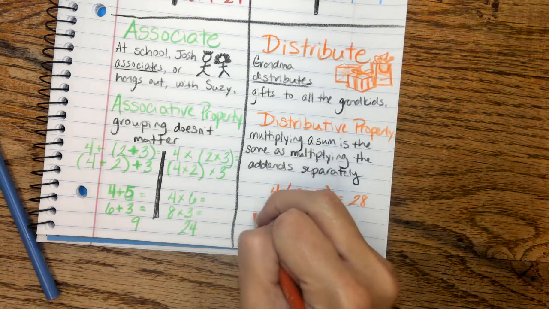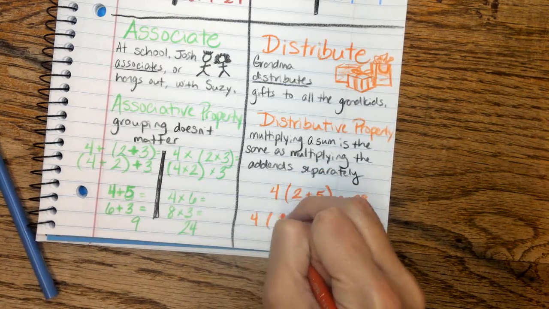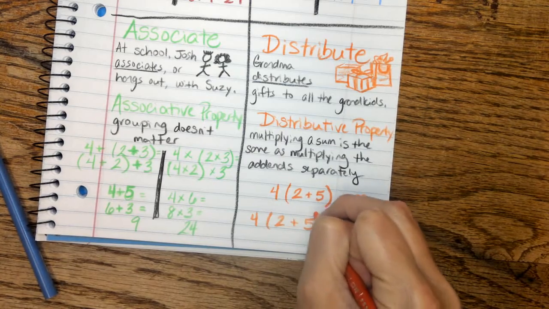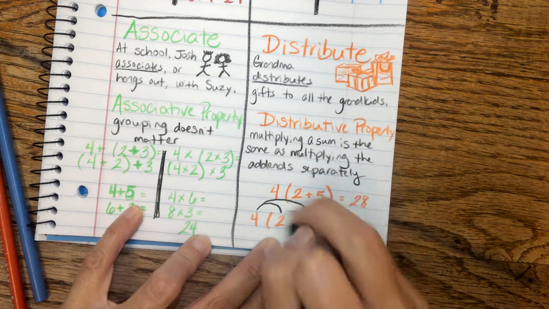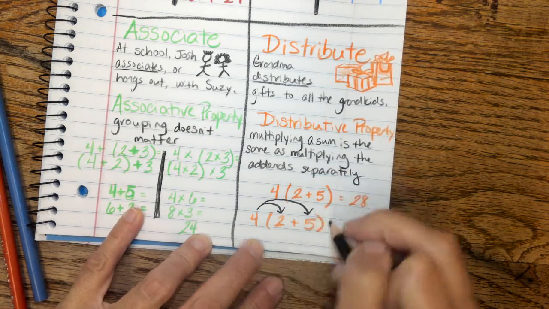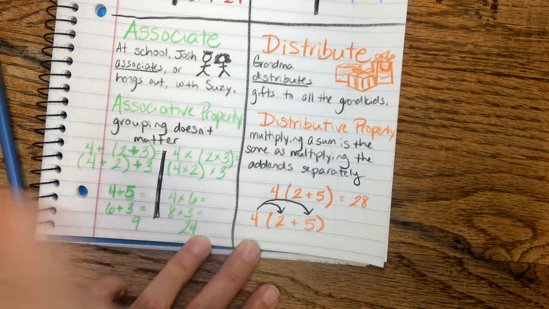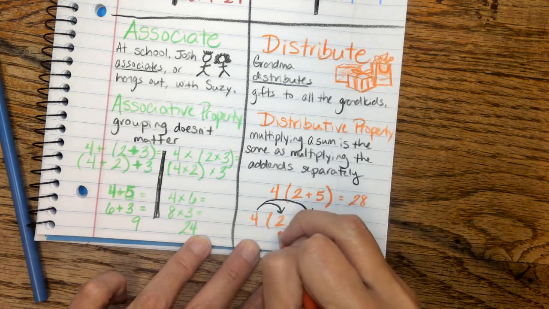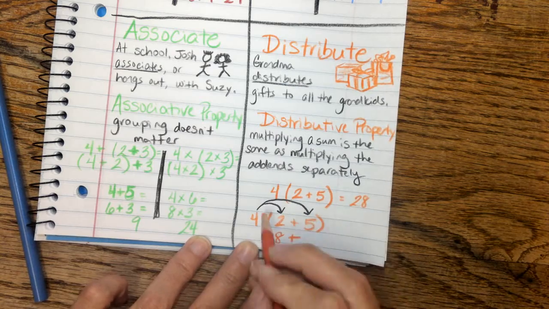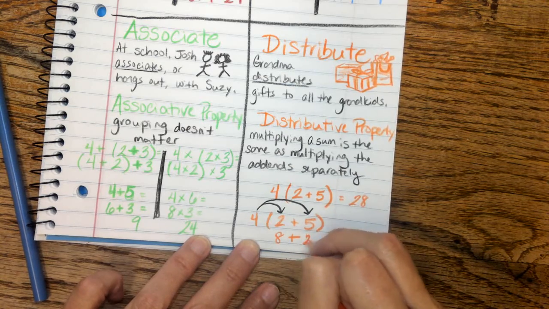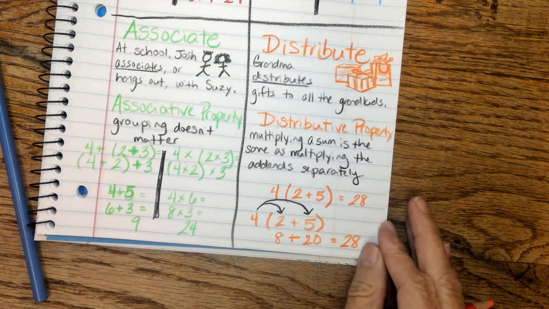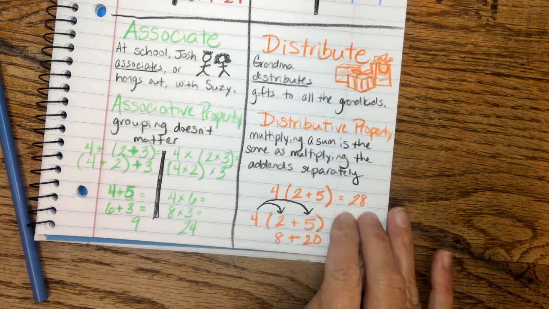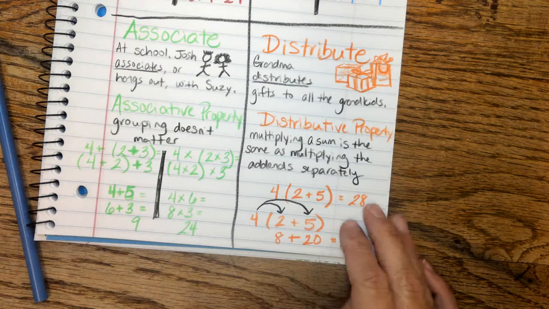Well, you can distribute or hand out this 4 separately, okay? And you can do 4 times 2, which is 8, plus 4 times 5, which is 20, and you'll still get 28.